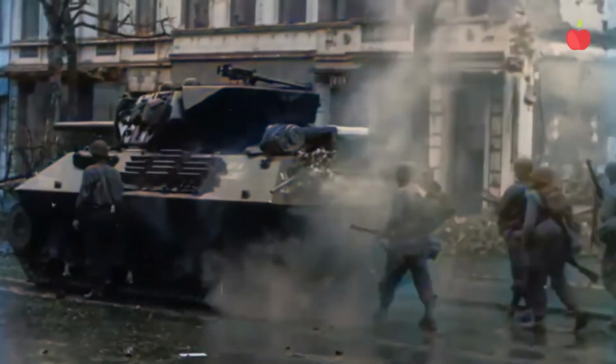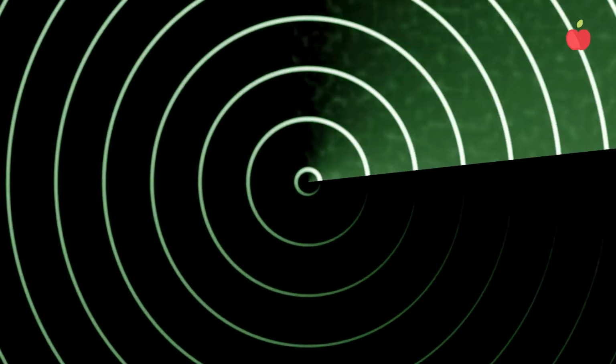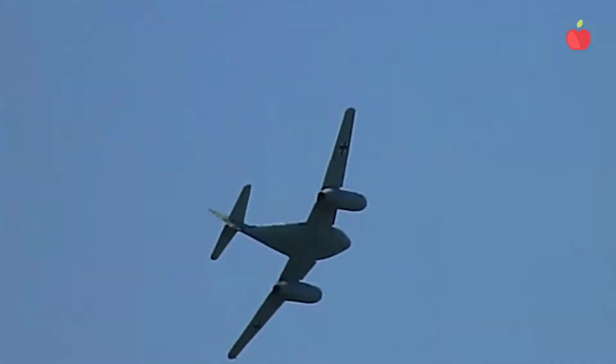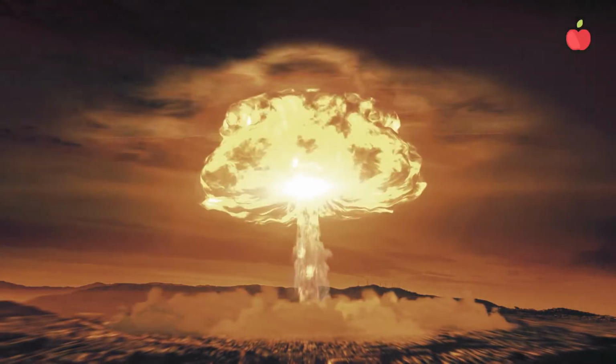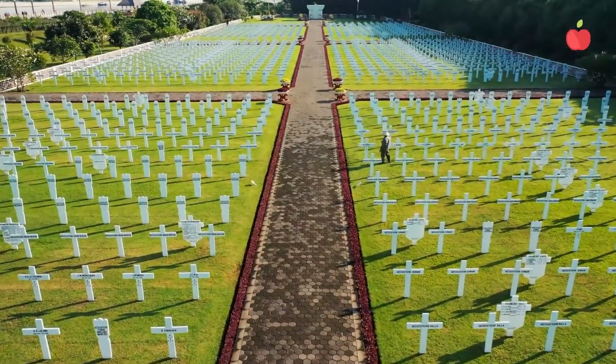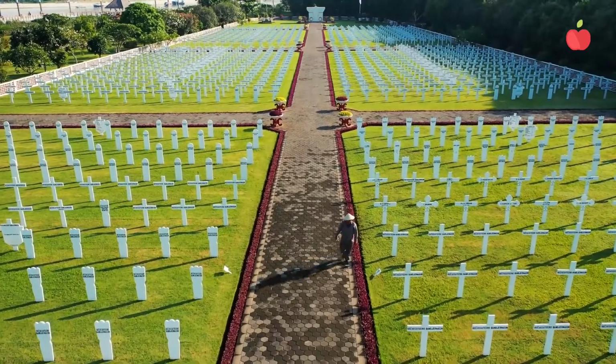The Six-Year War witnessed significant technological advances in warfare. Innovations such as radar, aircraft carriers, jet engines, and the atomic bomb forever changed the nature of warfare and influenced future conflicts. Furthermore, World War II resulted in an unprecedented loss of life and immense human suffering.